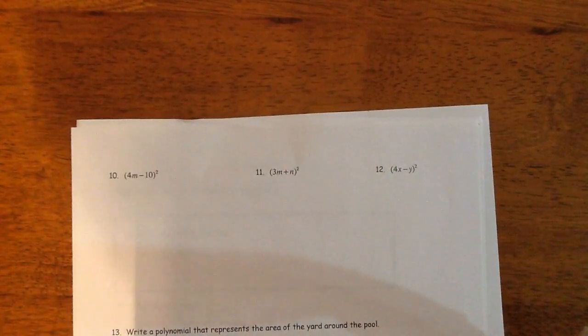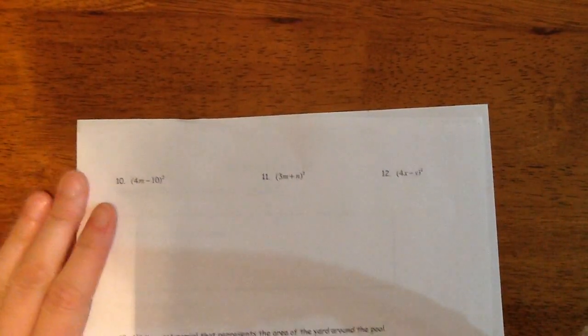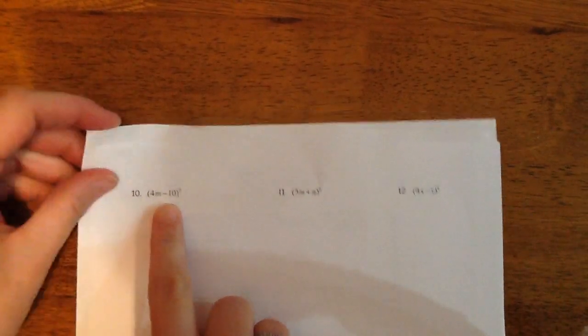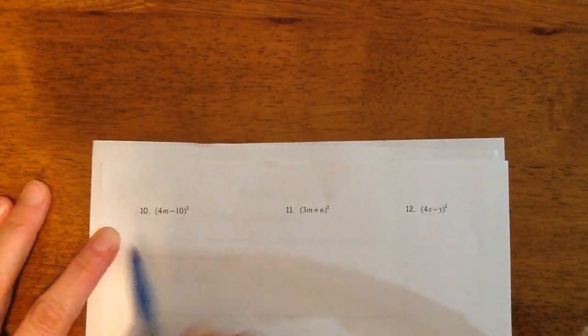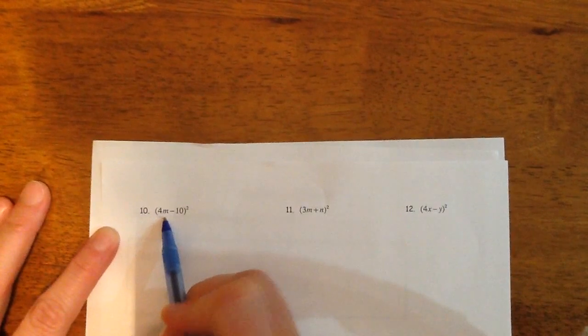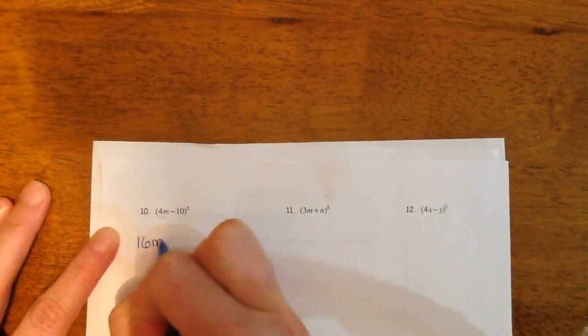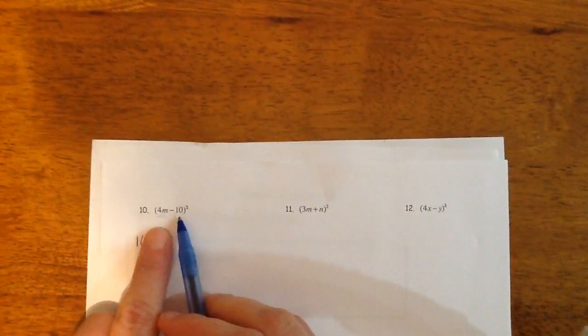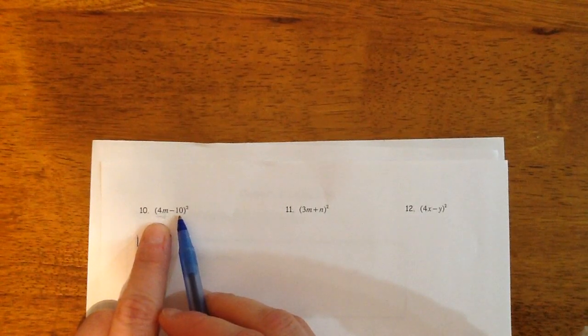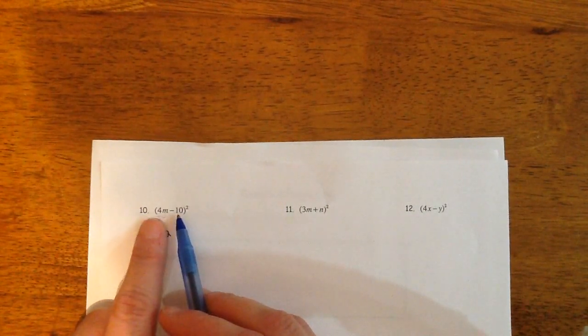And instead of foiling, let's see if we can use our shortcut, okay? So notice this is the subtraction one. So we're going to square the first. You're going to multiply them together. So that's a minus 40.